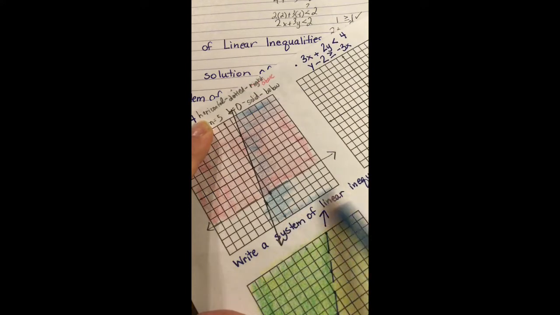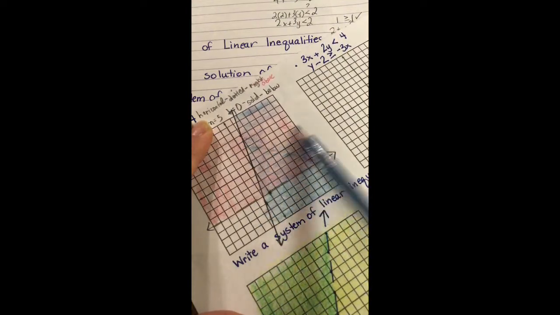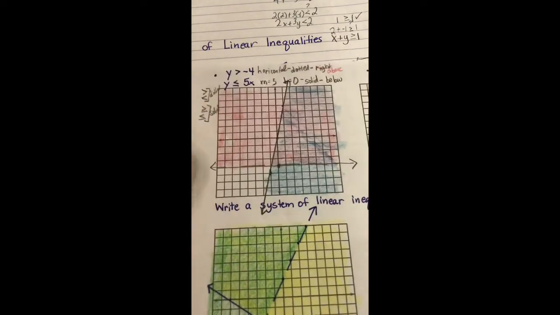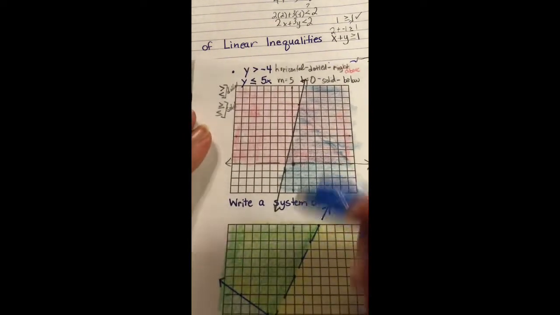Oops, I went over a little bit. I might try to erase that. And look, that's not red and blue, so that's not part of the solution. This is red and blue, so that's part of the solution. Let me see if my pencil can erase that a little bit.